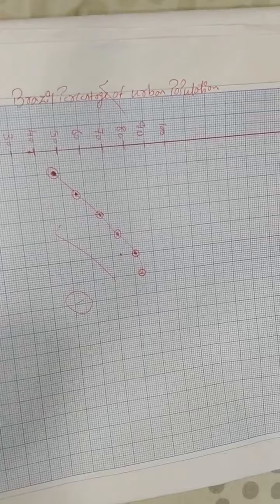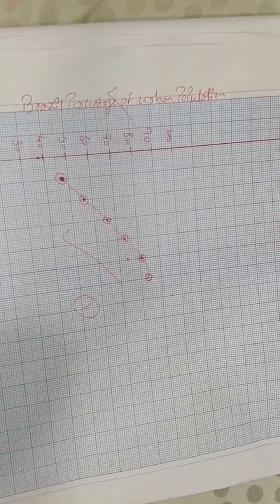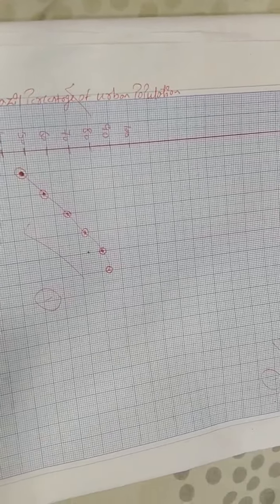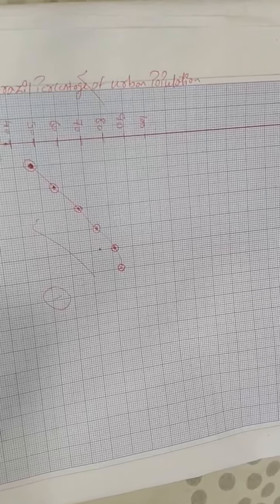Hope you will be practicing this graph repeatedly, and whenever we meet next time, we will be discussing more on this.